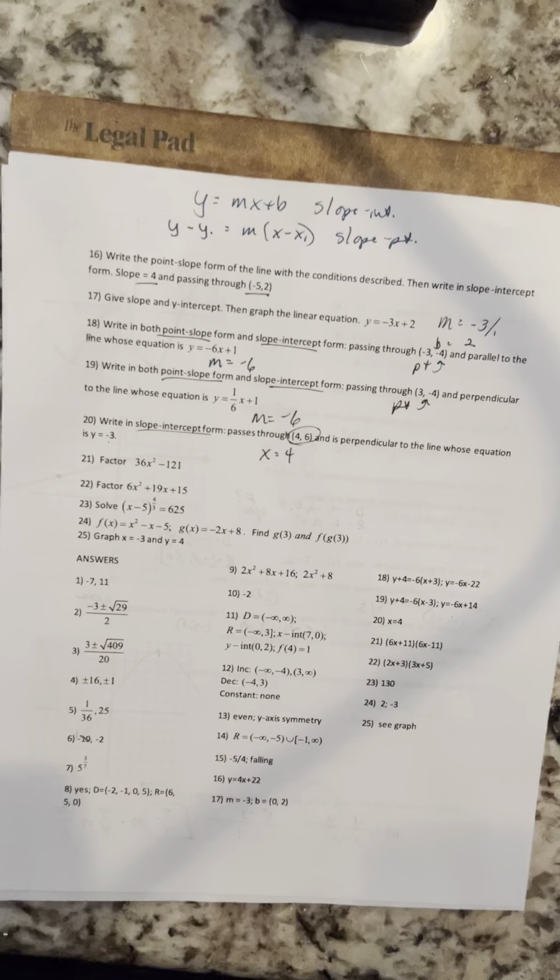Do your homework, do the things in class, do the review, blah, blah, blah.